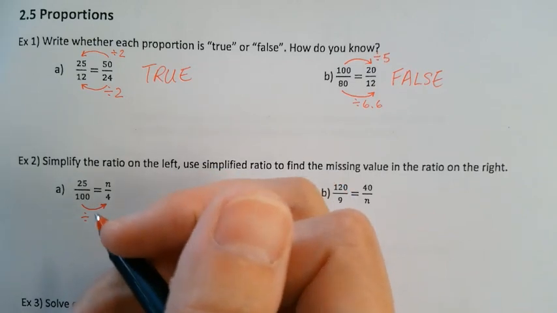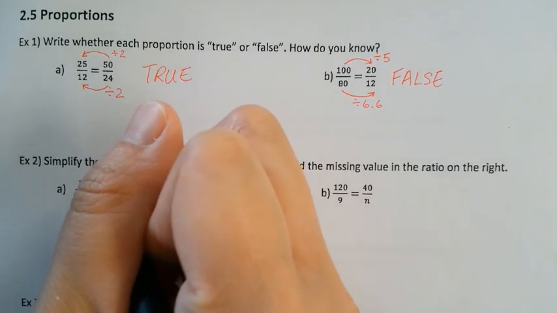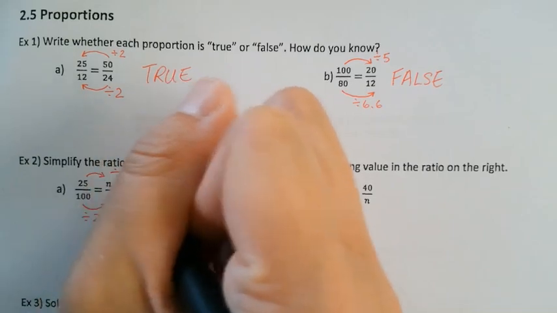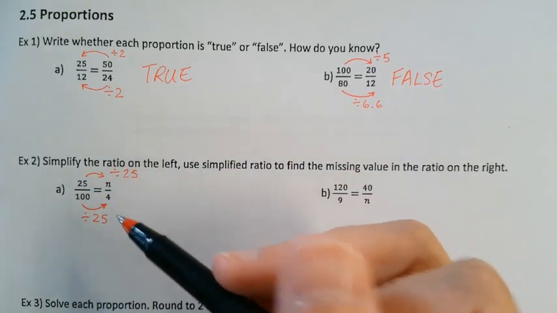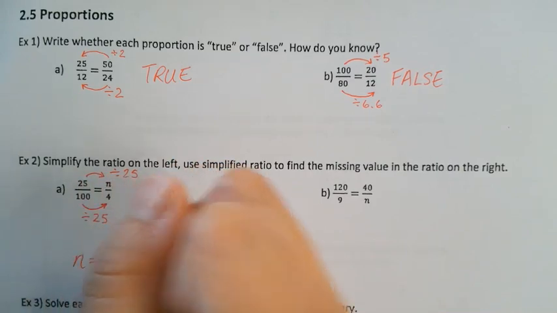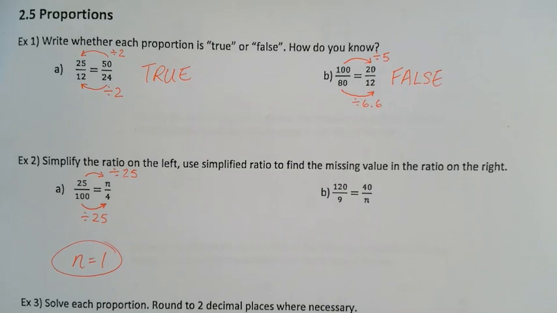Yep, 25. So that means if they are equivalent ratios, I'm going to divide the top by 25 as well, by the same number. So 25 divided by 5 is 1. All right, so n equals 1.